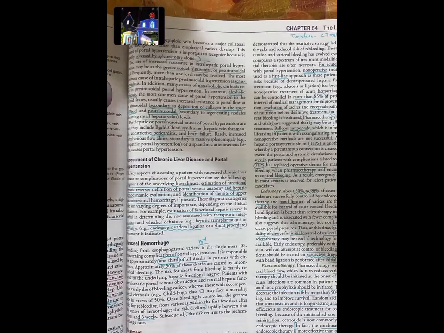Then the site of increased resistance in intrahepatic portal hypertension may be at the pre-sinusoidal, sinusoidal, or post-sinusoidal level. In pre-sinusoidal, the cause is schistosomiasis infection. In addition, many causes of non-alcoholic cirrhosis result in pre-sinusoidal portal hypertension.